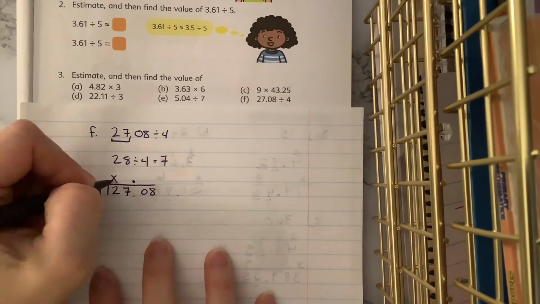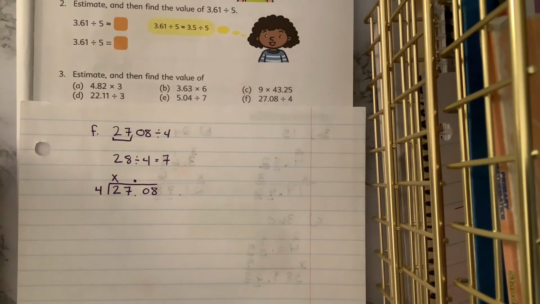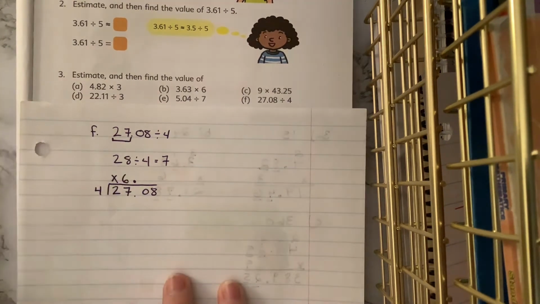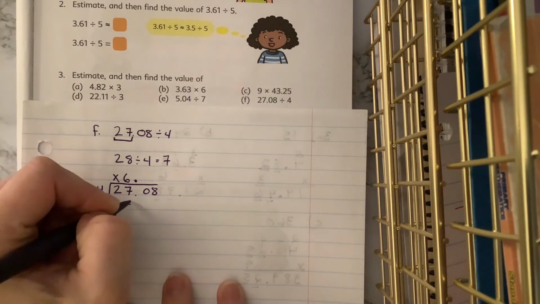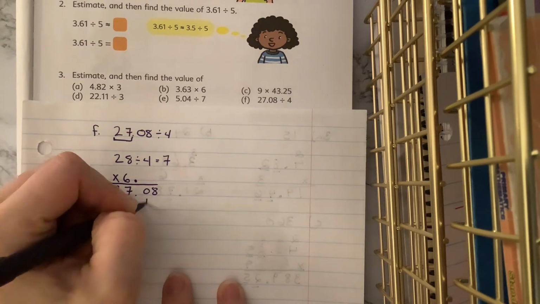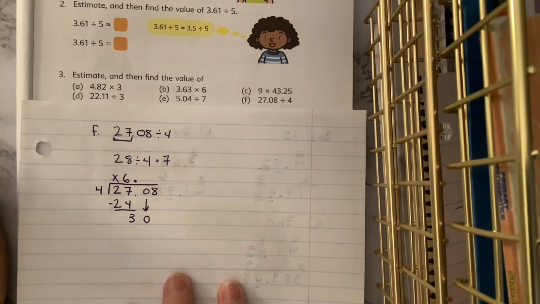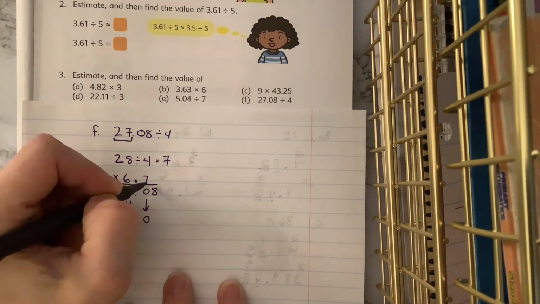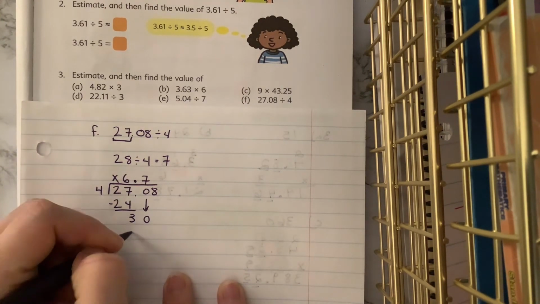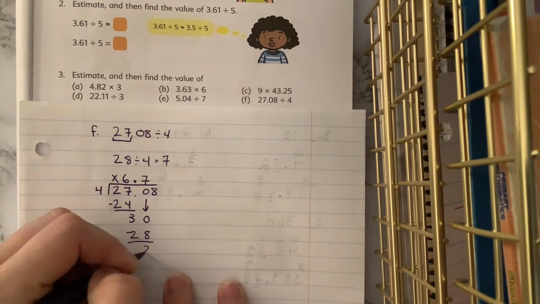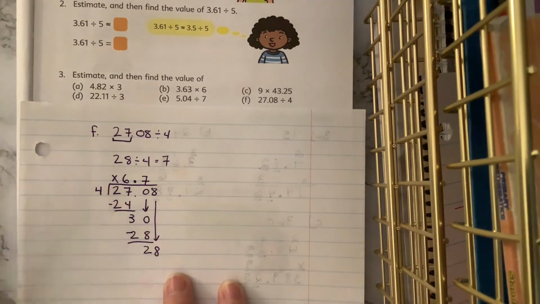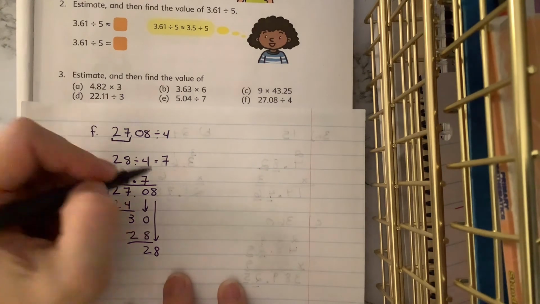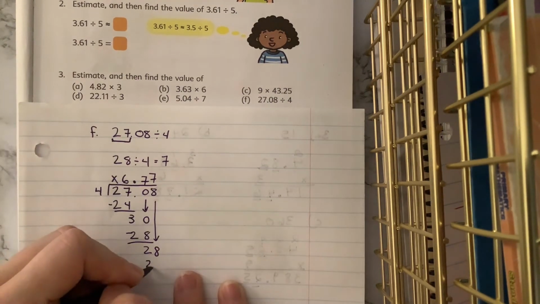4 does not go into 2. It goes into 27. It only goes in 6 times though. So 6 times 4 is 24, and we get that remainder of 3 and bring down our 0. How many times does 4 go into 30? It goes in 7 times. 7 times 4 is 28 with a remainder of 2. Again, I'm liking what I'm seeing. 4 goes into 28 7 times.